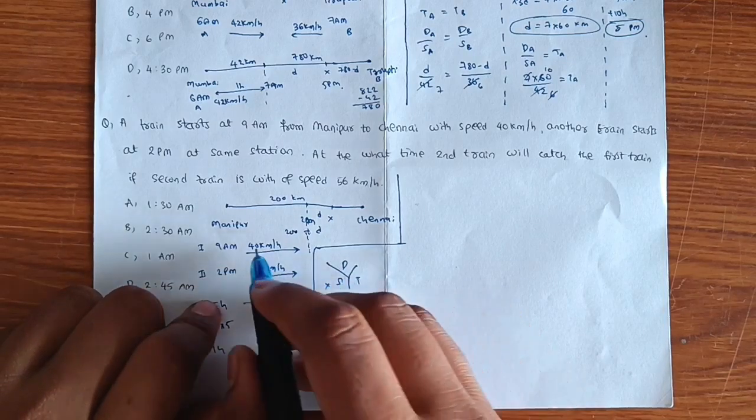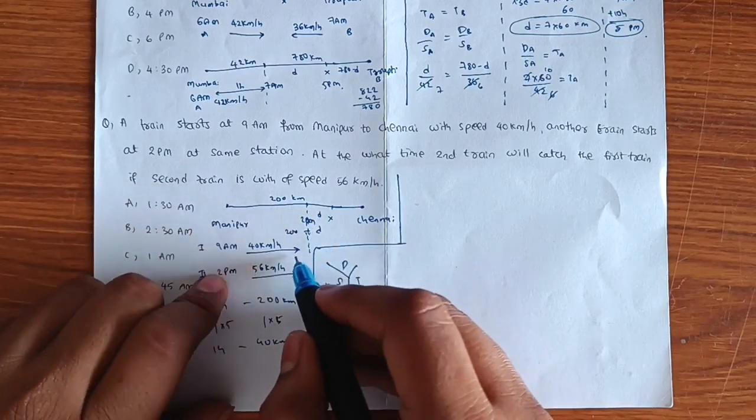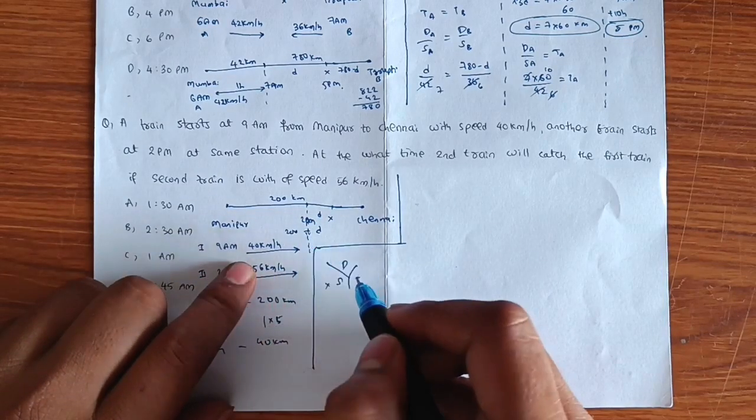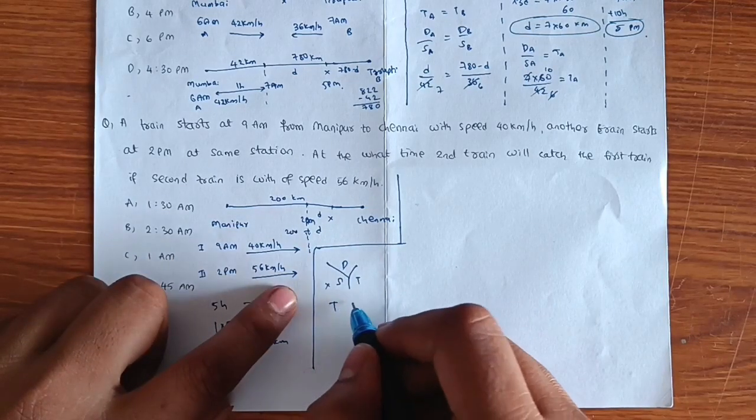So the time taken by the train 1 to cover this distance d is equal to the time taken by the train 2, because in both the conditions the time is the same.